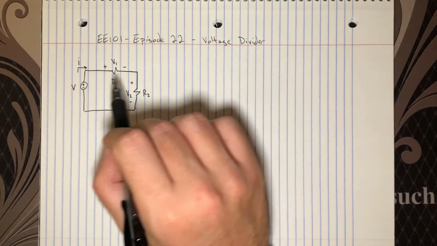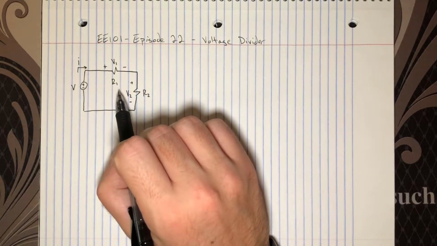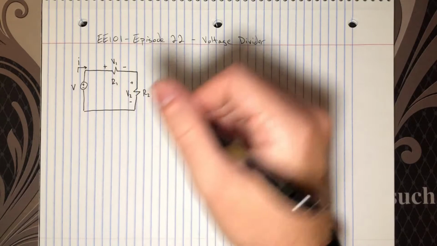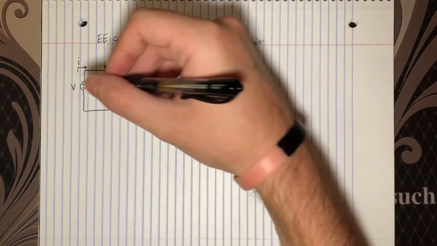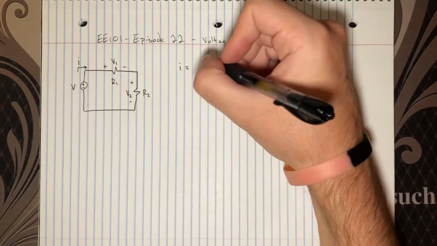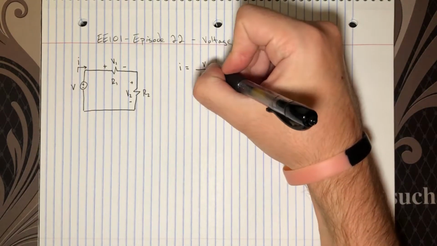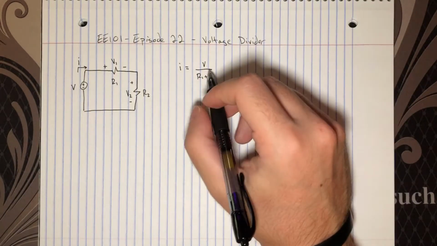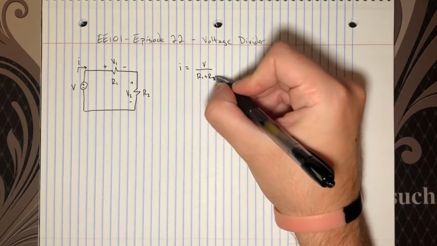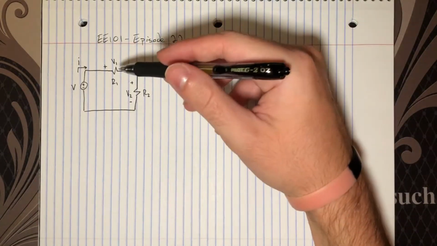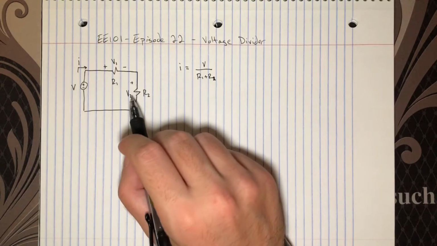So clearly the total resistance seen by this source is the series summation R1 plus R2. So I know by Ohm's law that the total current flowing through the circuit, I, equals the ratio of the source voltage to the total equivalent series resistance, which is R1 plus R2. Okay, great, so that's the total current flowing through.